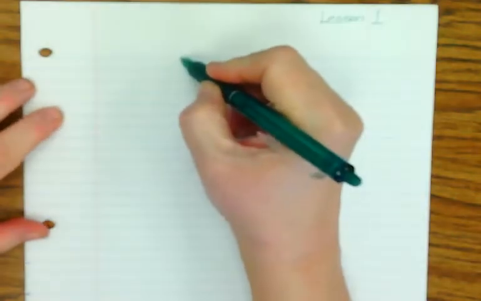Okay, Mathies, it is time for our very first lesson of quarter 4. Here we go. On your notebook, you're going to write up here, lesson 1. Okay? And what you're going to want to do is, about this far in, draw a straight line, leave about 3 lines at the bottom, and across so it looks like that at the bottom.